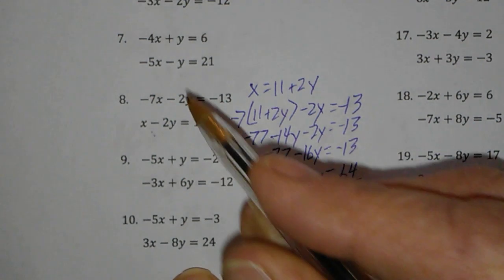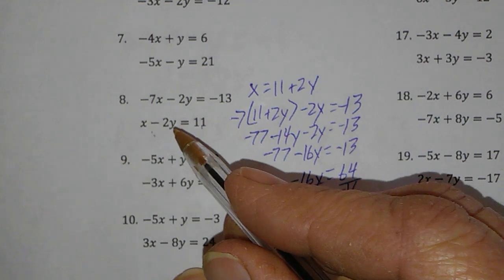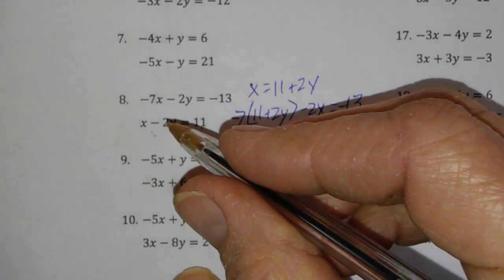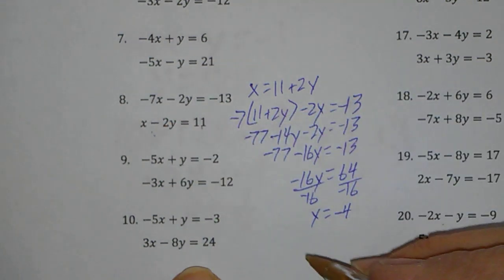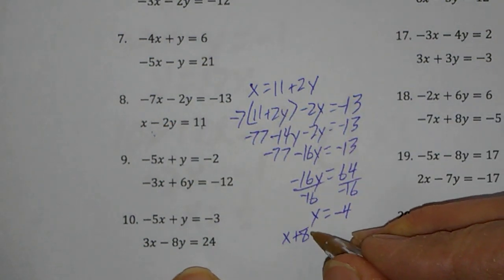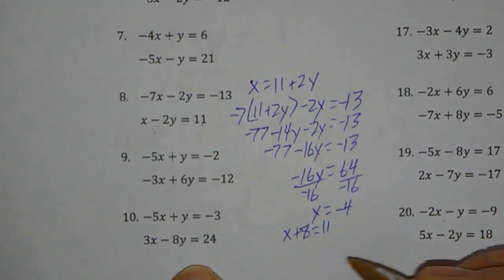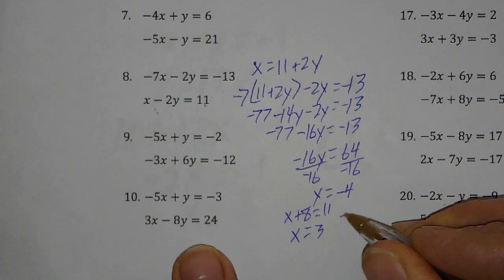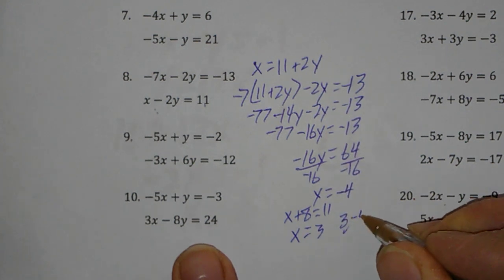Now, if y is negative 4, we can plug it into this one maybe. Negative 4 times 2 is negative 8, minus negative is plus 8. You get x plus 8 equals 11. Subtract 8, you get x equals 3. So our answer is 3 comma negative 4.